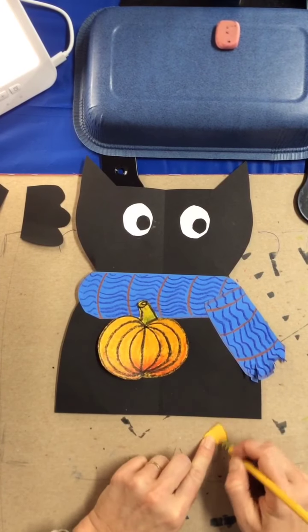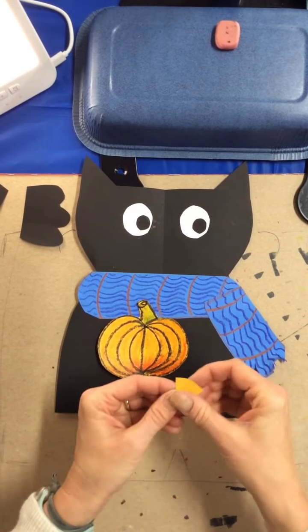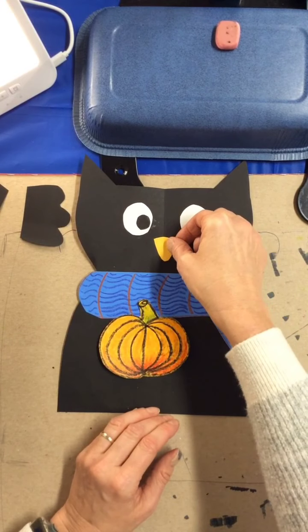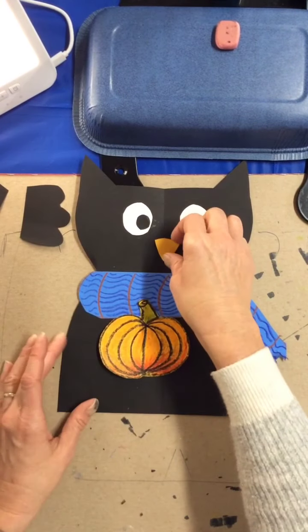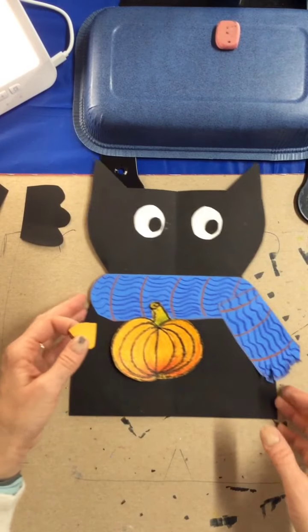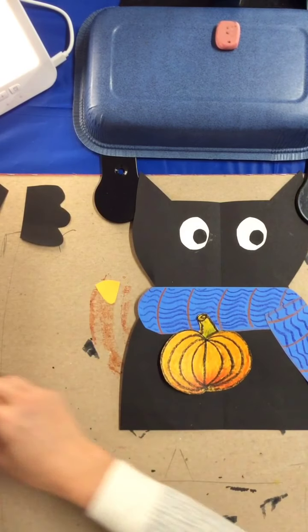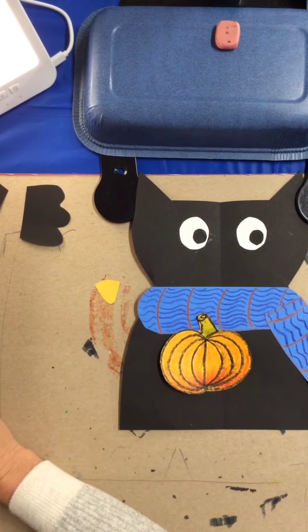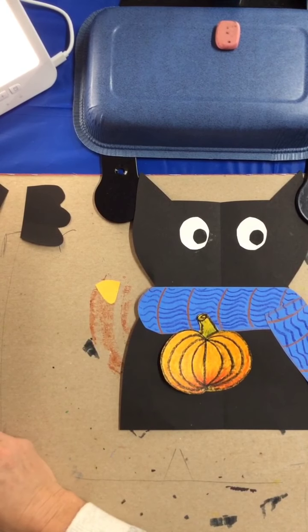And I can either erase my sketch lines or just flip it over, right? And use the other side. So it kind of looks like a candy corn. And boys and girls, we can even make it look more like a candy corn by adding white and orange.